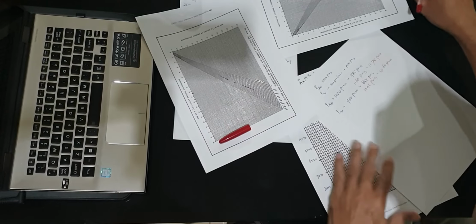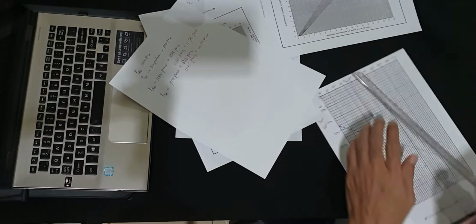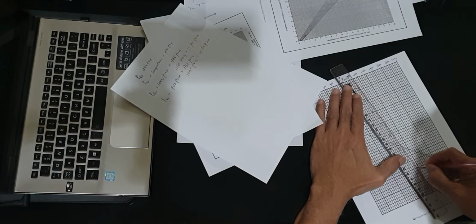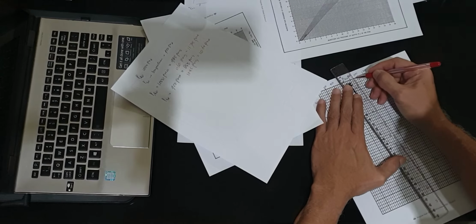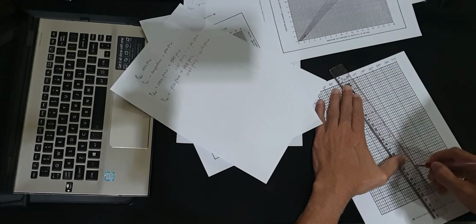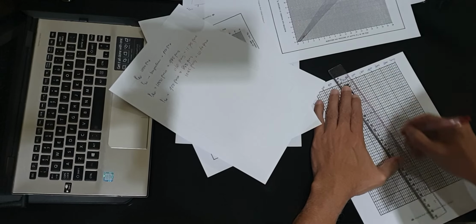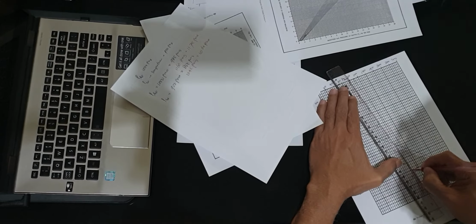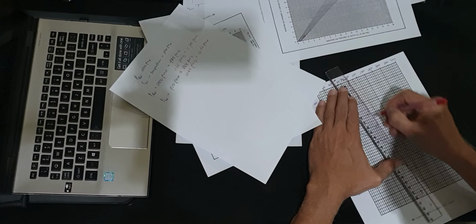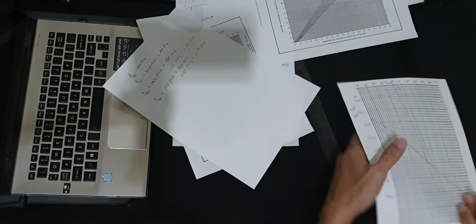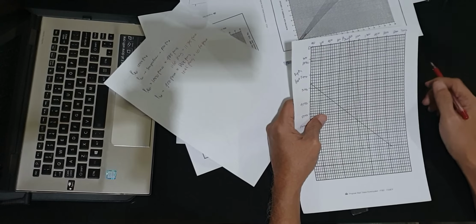So we make lines. So this is the PKO line, this is the PSO line.